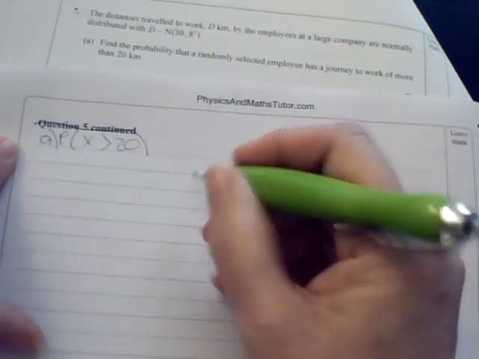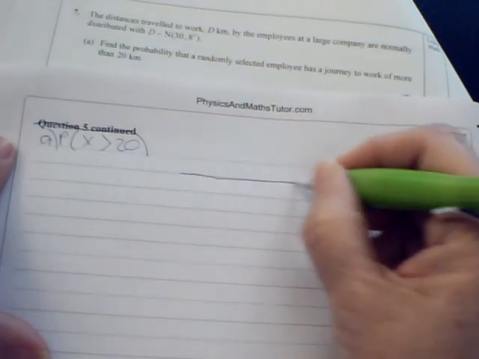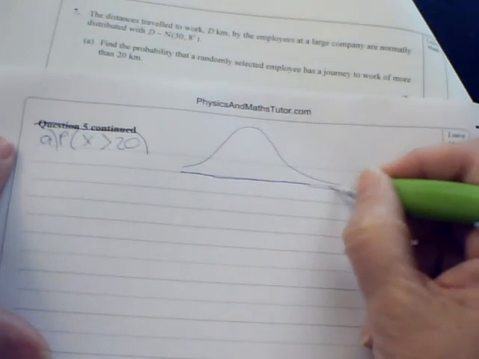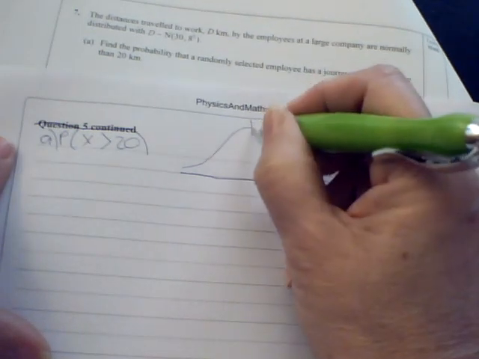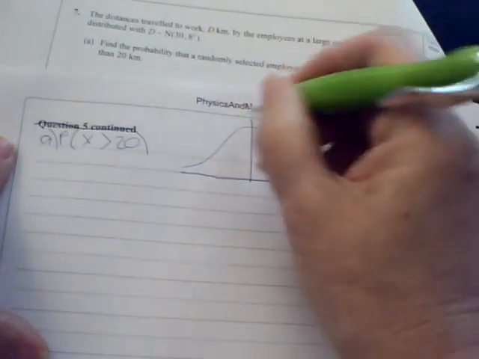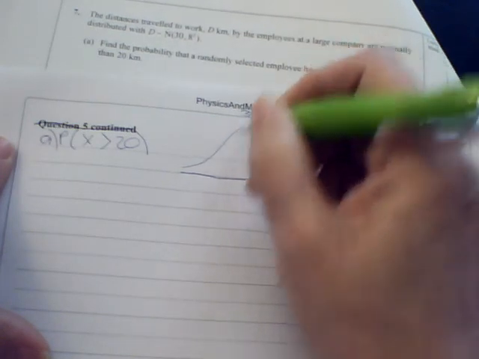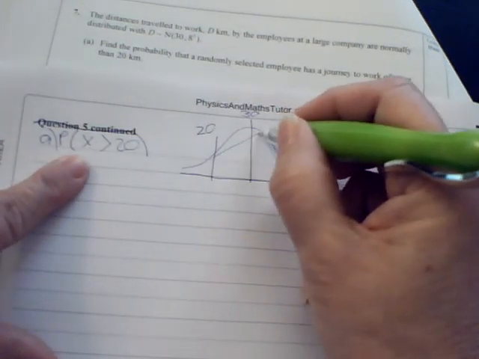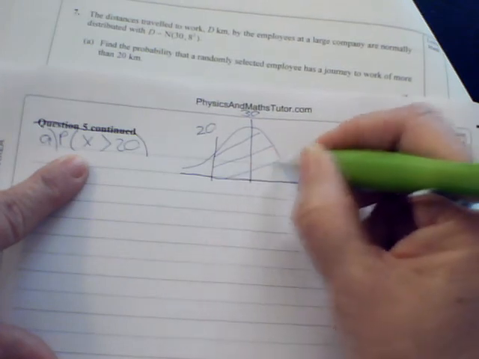So let's draw our distribution here. Don't forget this bit here is Z, and this here is an average of 30. So our person with 20 is down here, and we want to know the probability that they are above that. So this is going to be a whopping big probability.